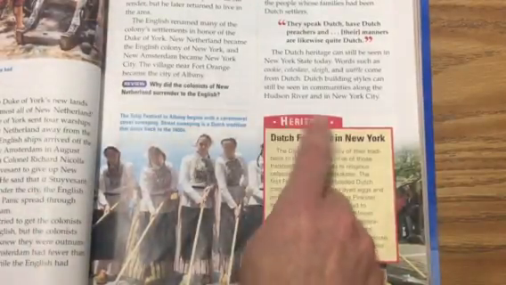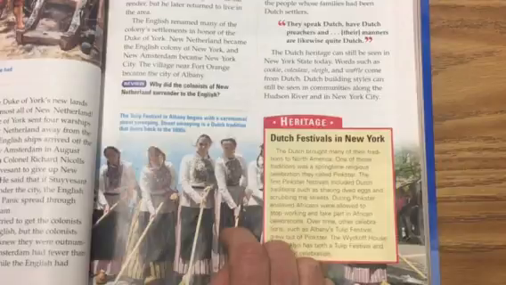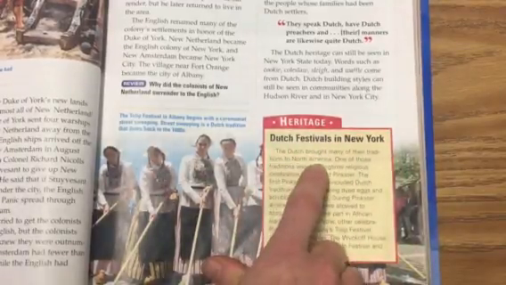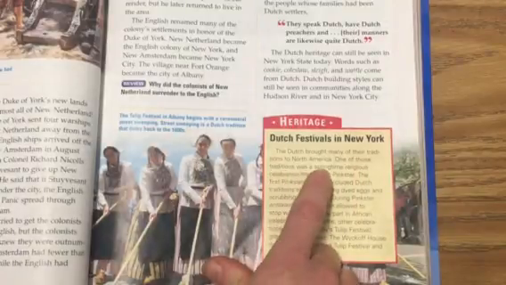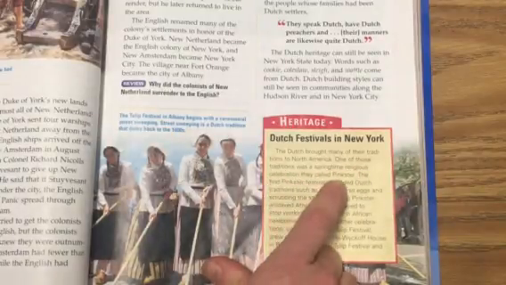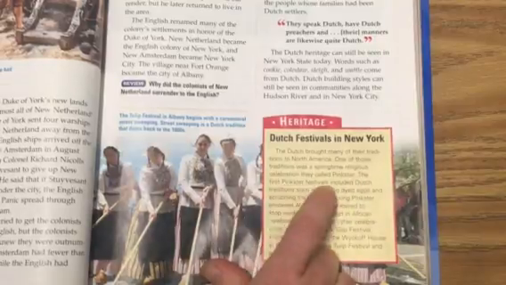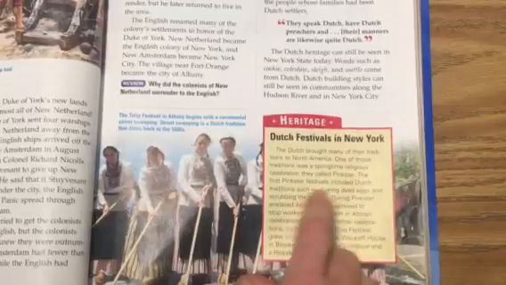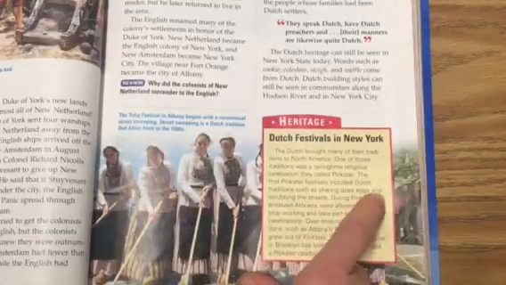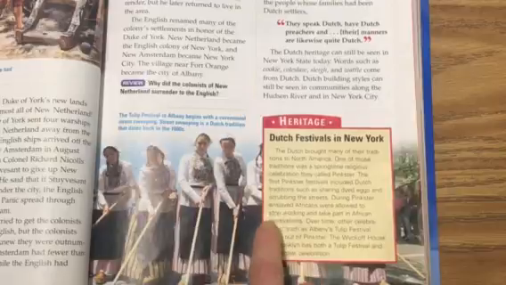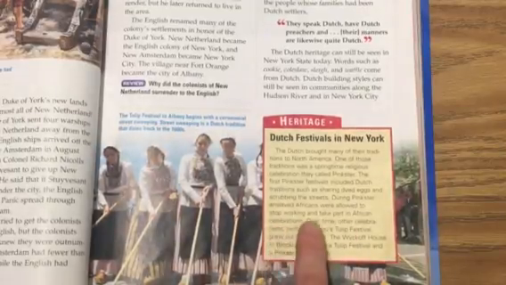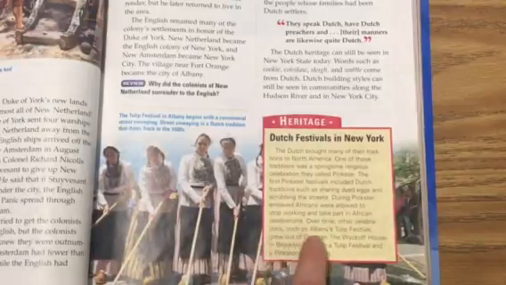And this says heritage, means what has been handed down. Dutch festivals in New York. The Dutch brought many of their traditions to North America. One of those traditions was a springtime religious celebration they called Pinkster. The first Pinkster festivals included Dutch traditions, such as sharing dyed eggs and scrubbing the streets. During Pinkster, enslaved Africans were allowed to stop working and take part in African celebrations. Over time, other celebrations, such as Albany's Tulip Festival, grew out of Pinkster.